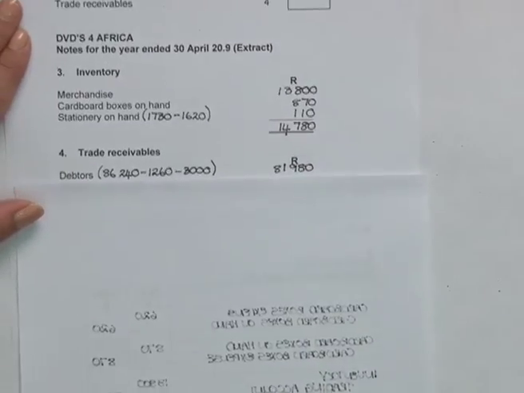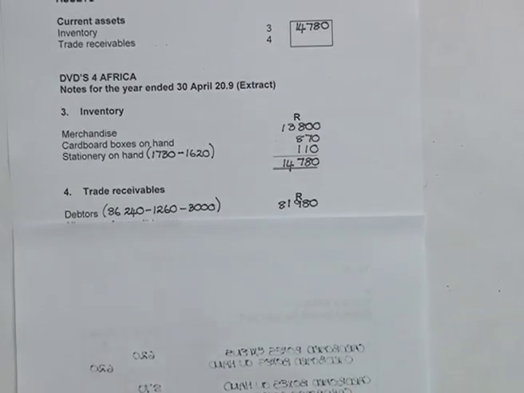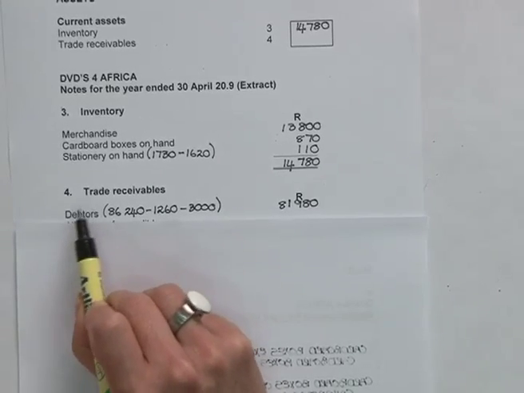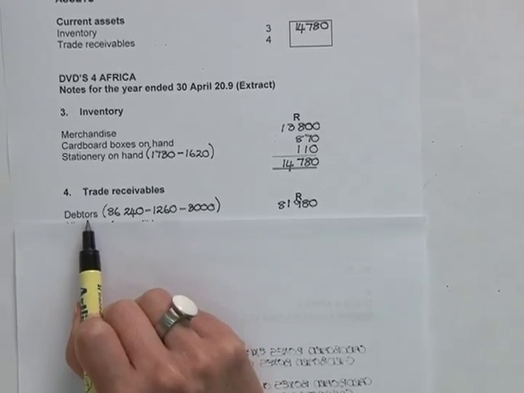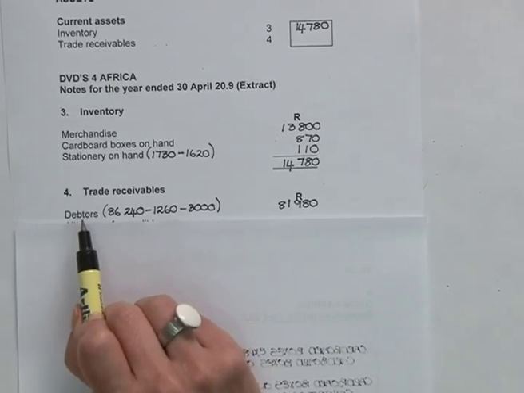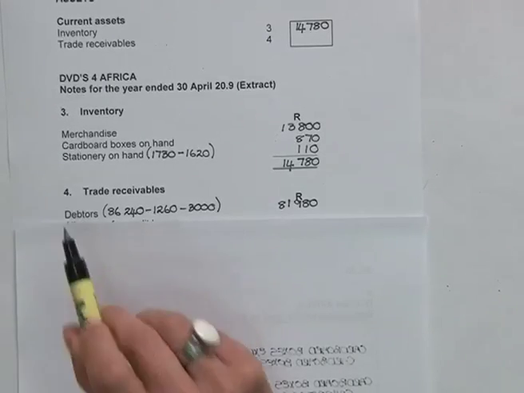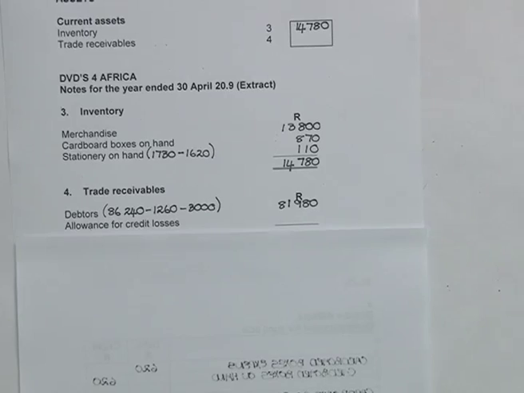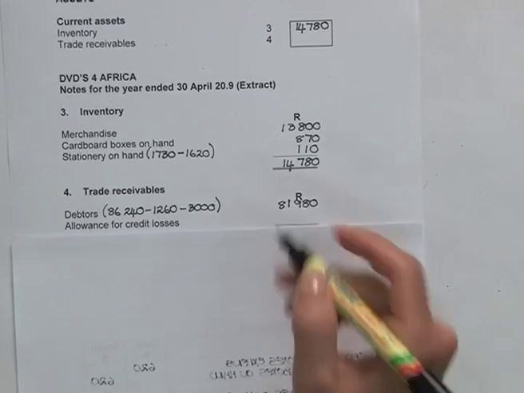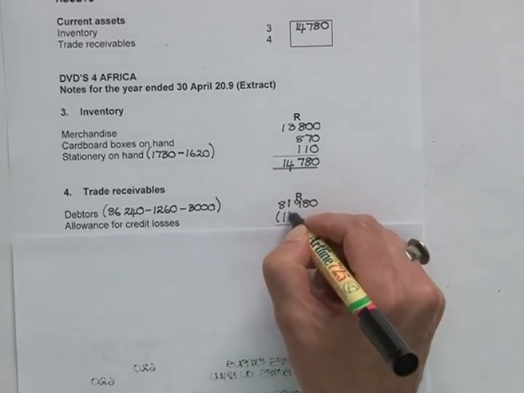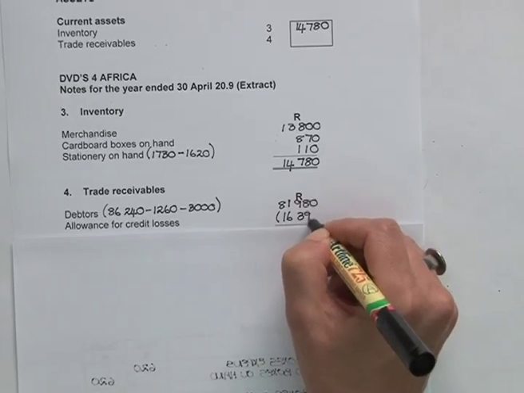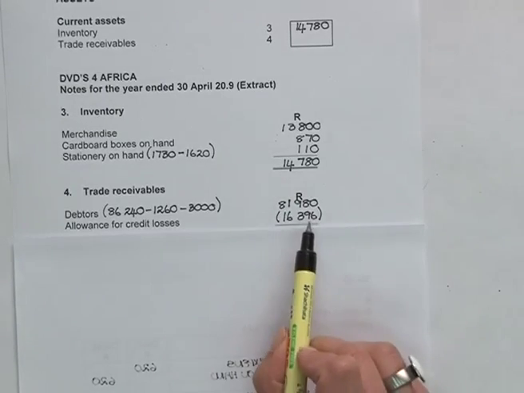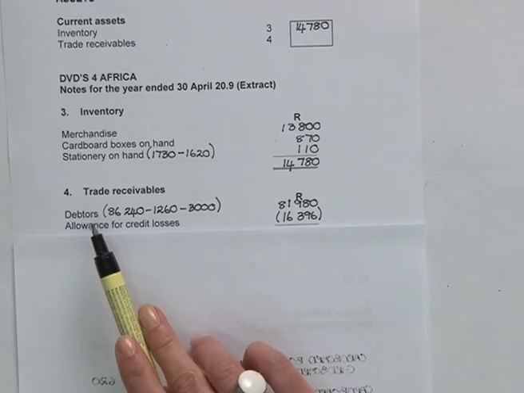From this debtors, this is an asset, remember, and we want a true reflection of the amounts receivable. From past experience, we know not all of the debtors will come to pay us. That's why we create an allowance for credit losses, and we adjusted the allowance for credit losses to 16,396. So that will be deducted from my debtors.